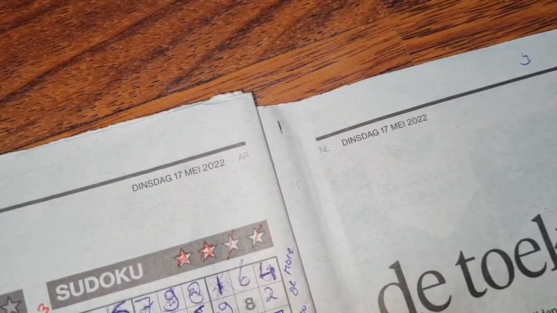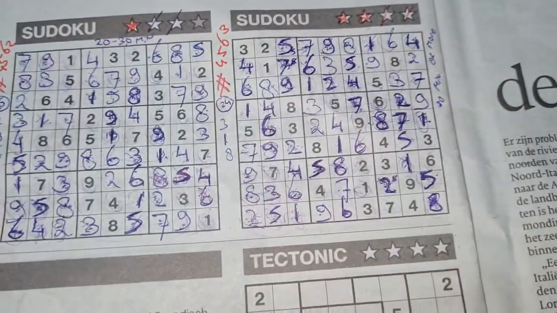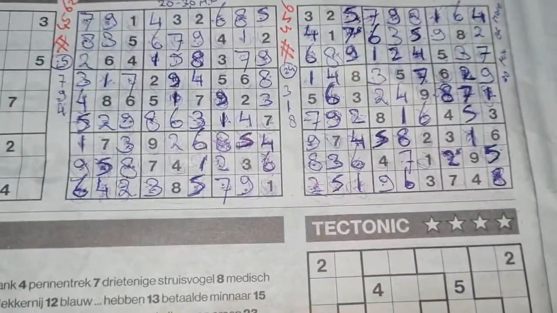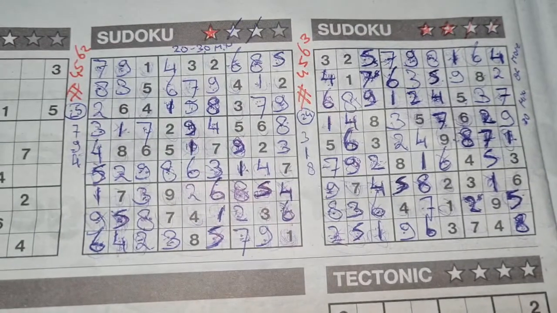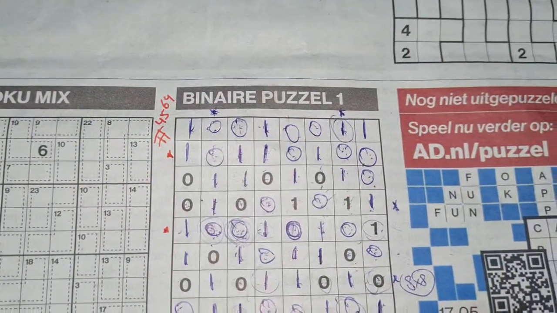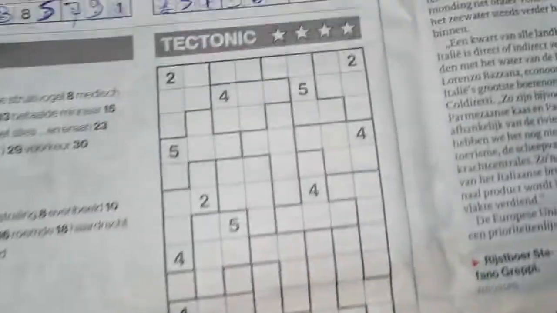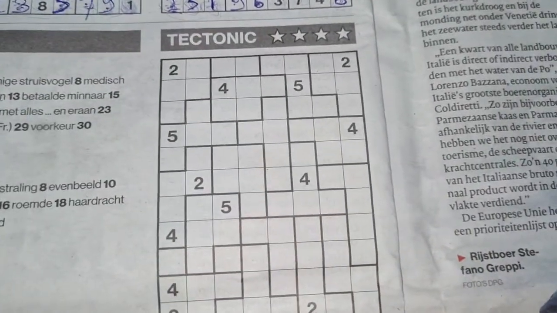Yes, it's still Tuesday, May the 17th, 2022. In this edition we have 9 extra puzzles. I won't do them all, only half of them. I will solve 5 puzzles, and those puzzles I've already solved are the 3-star Sudoku, the 4-star Sudoku, and the binary. So now 3 puzzles are left: the killer Sudoku, the Sudoku mix, and the Tectonic with 4 stars.